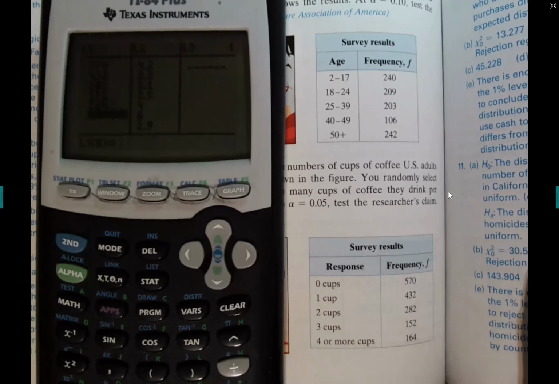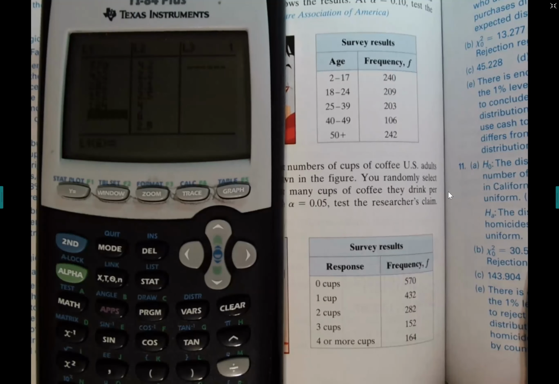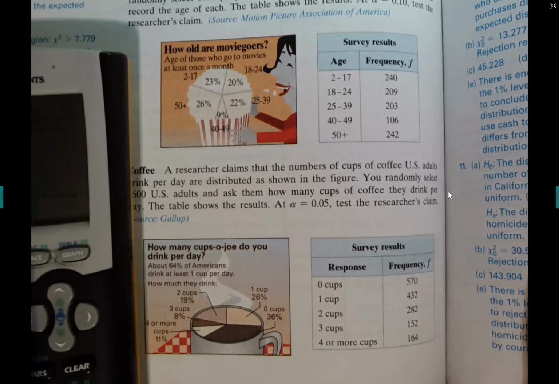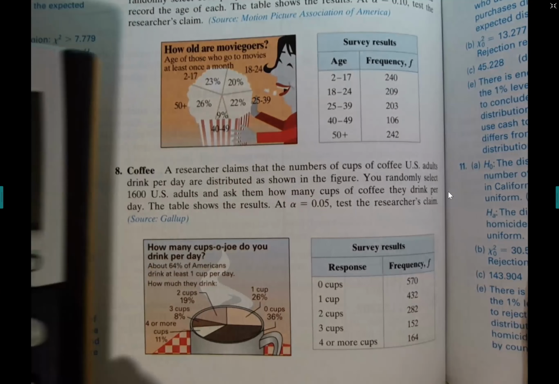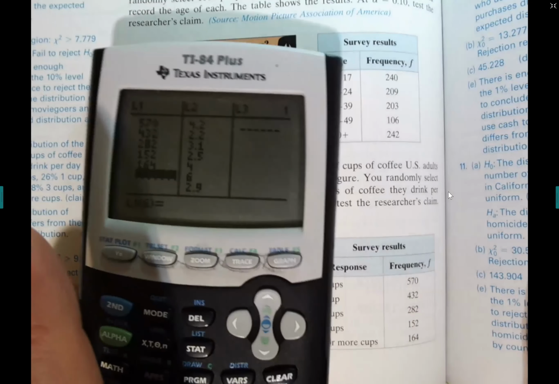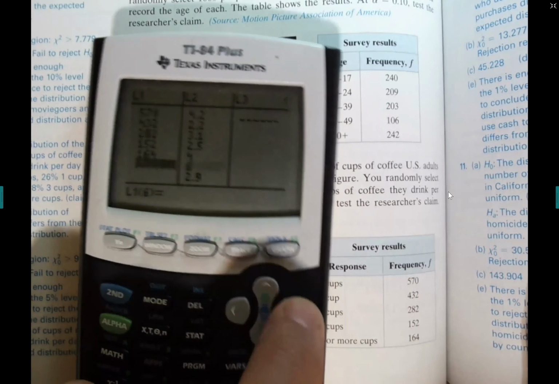Now for this test, this is a goodness of fit test. When he gives you a distribution of more than 2 categories, this is section 10.1. It's a goodness of fit test. You need expected values. Can a student remind me how to find the expected values? What do we do to find the expected values? You have to put them in L2. The calculator wants to know the expected values as well.